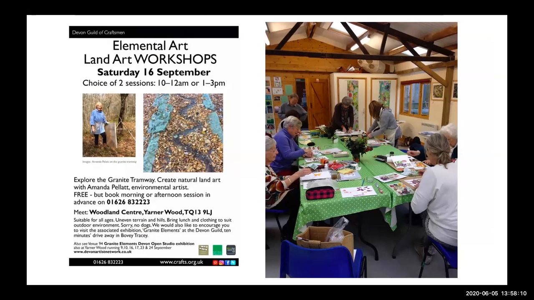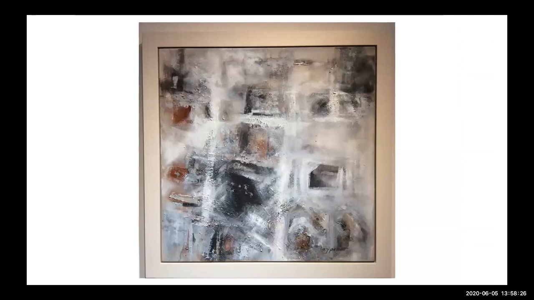I also am a moorland guide, and I lead land art workshops for big art projects. So that's another of my heads. I'm sort of going through the heads. I do workshops, I lead archaeological walks. This is talking about Bovey Basin. This is actually made with some of the clay. So this was in a project called Granite Elements over at Bovey Tracey. It was a Parishscapes project. So this is my contribution.